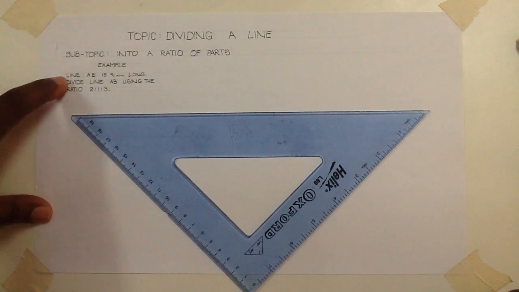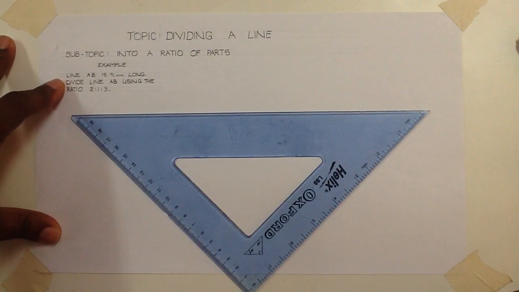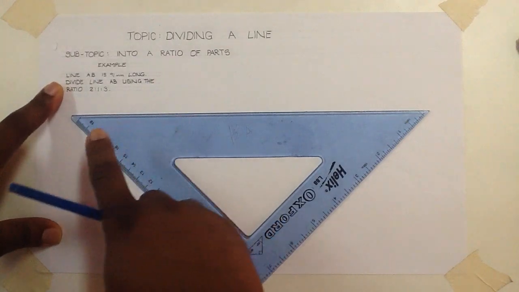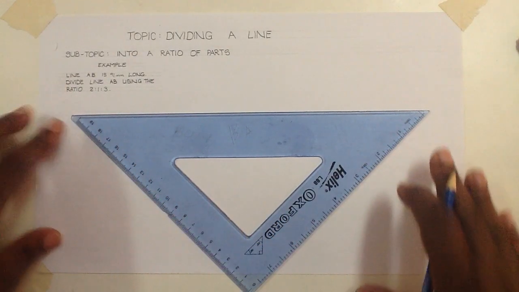In this tutorial, we're going to divide a line into a ratio of parts. Our example, line AB is 91 millimeters long, and we are to divide line AB using the ratio 2:1:3.